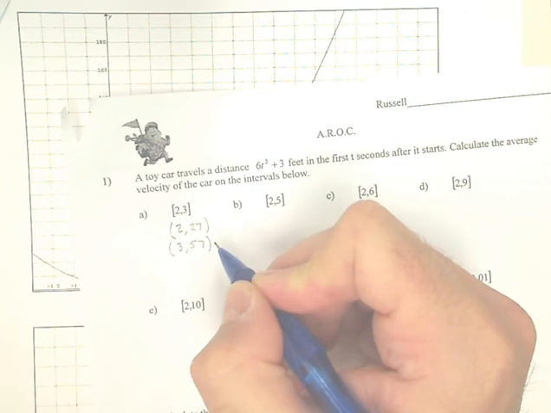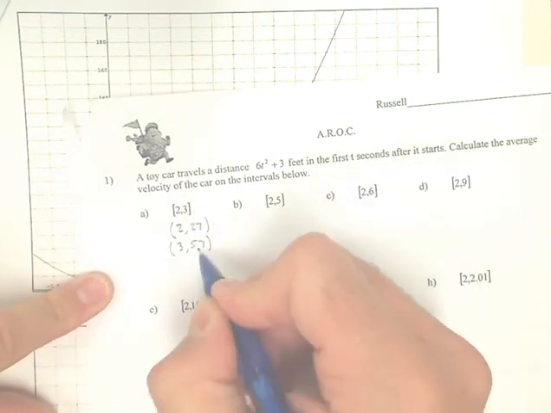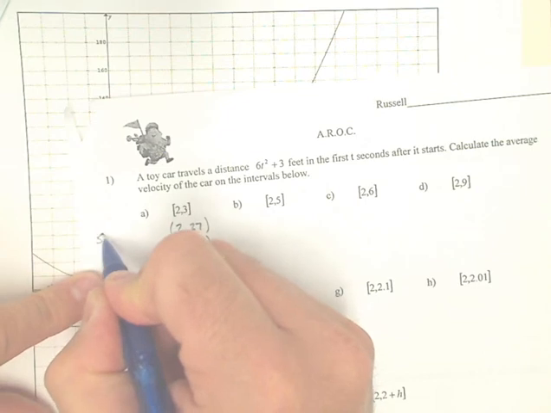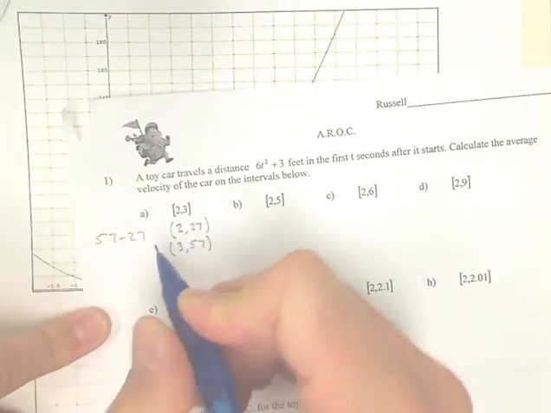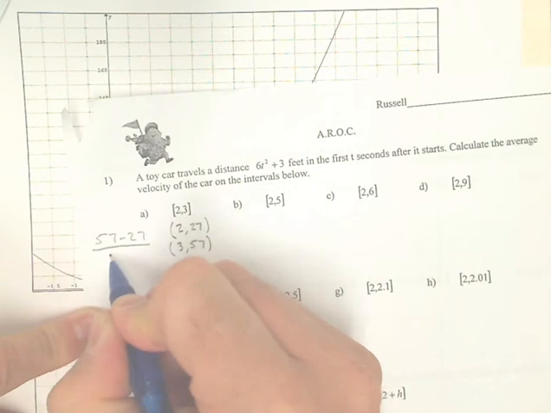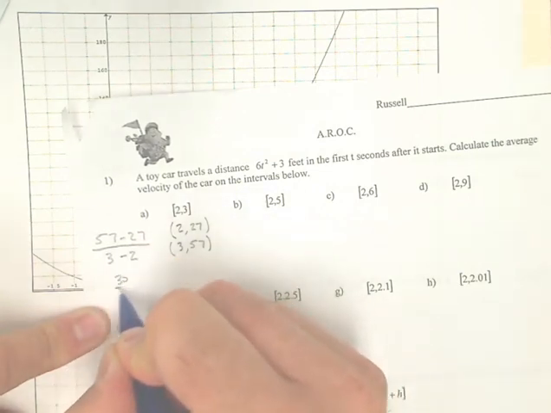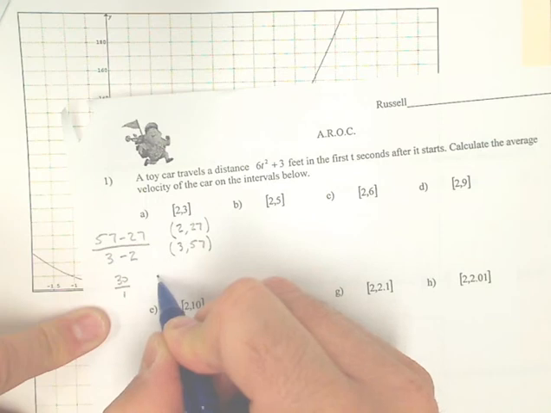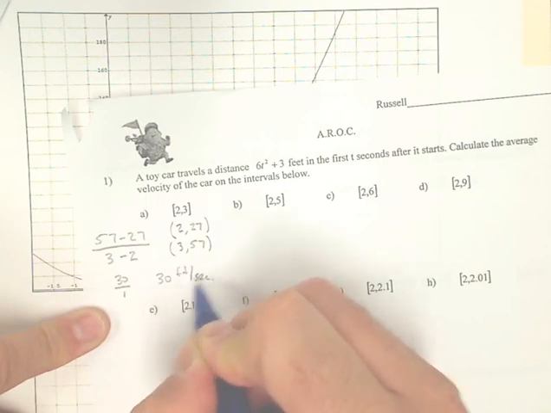If you haven't figured out what we've done already, we did this to calculate the average rate of change. We did difference of the y's, 57 minus 27, over difference of the x's, 3 minus 2, which got us 30 over 1, which was 30 feet per second.